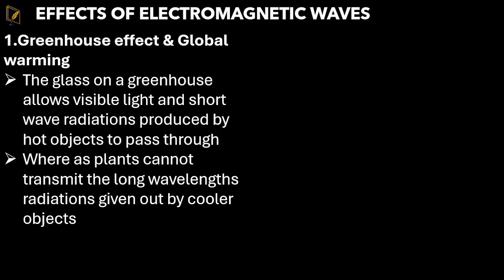We finish by looking at the effects of electromagnetic waves. So the very first effect is the greenhouse effect and global warming. We all know what a greenhouse is, right? In a greenhouse, we use glass that allows visible light and short wave radiations produced by hot objects to pass through. So we have a greenhouse where we are growing our plants.